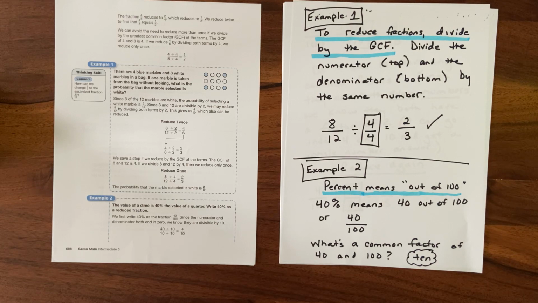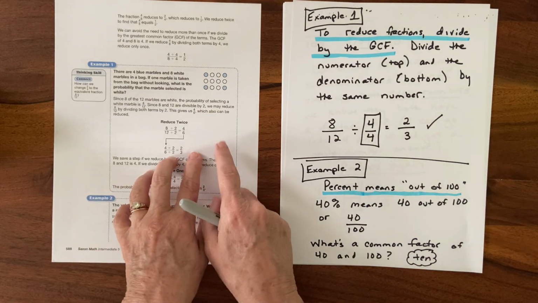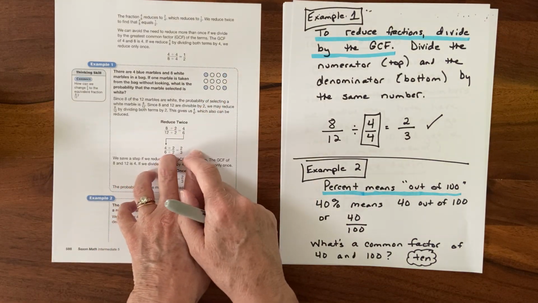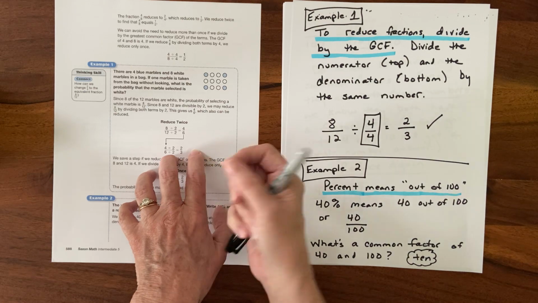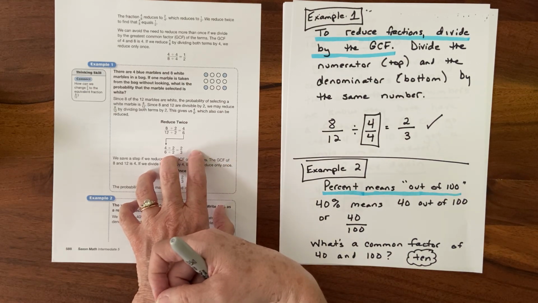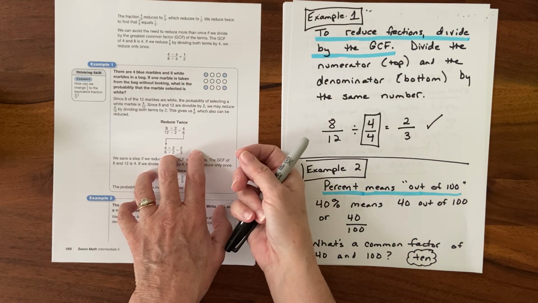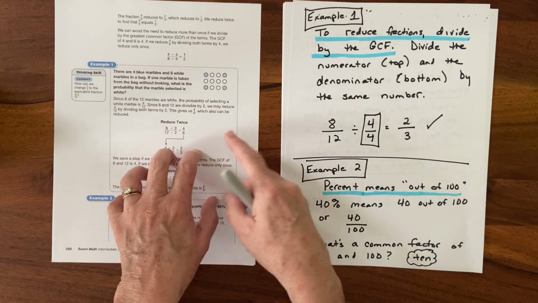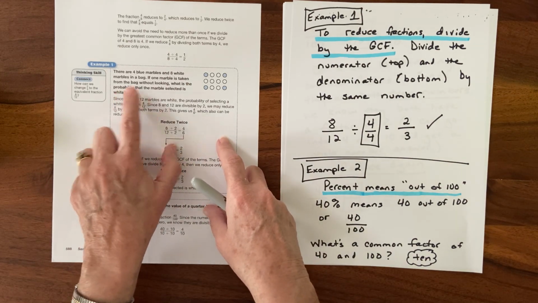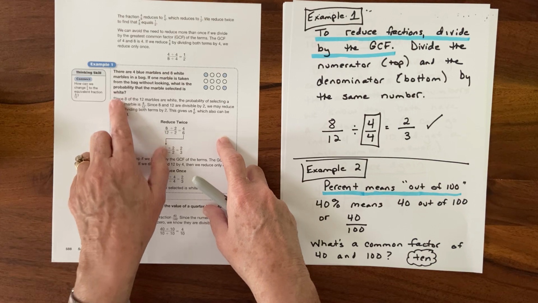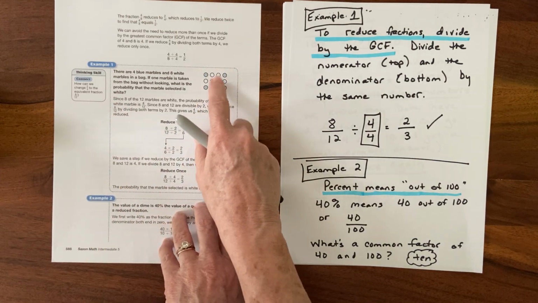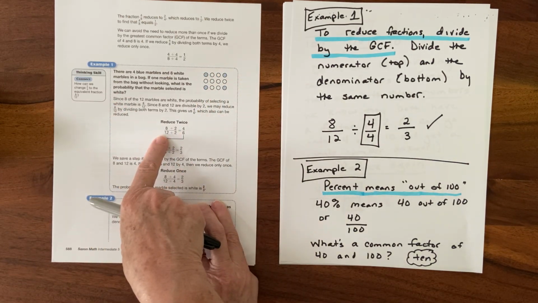They're tricking us because they're using probability and fractions. Yikes, but we can do this, okay? So we're saying, how many blue marbles out of the total, right? How many white marbles out of the total? They're asking for the probability that the marble selected is white. So we have 8 out of 12. There's our fraction, 8 out of 12, right?